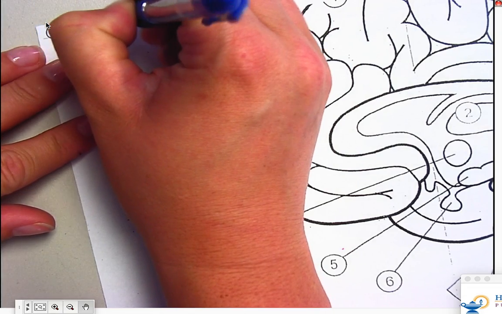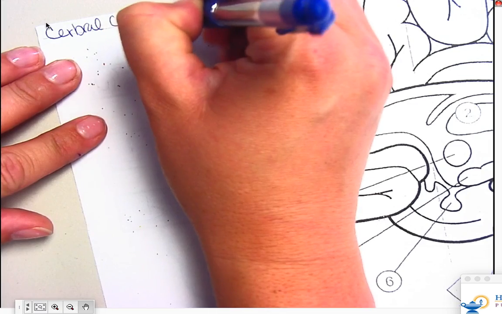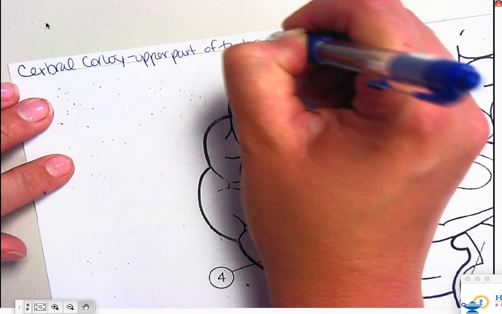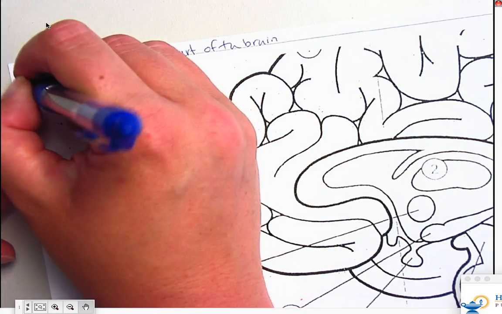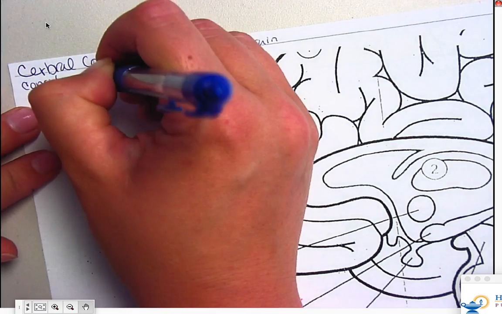Cerebral cortex. It's the upper part of the brain. Consisting of two hemispheres.